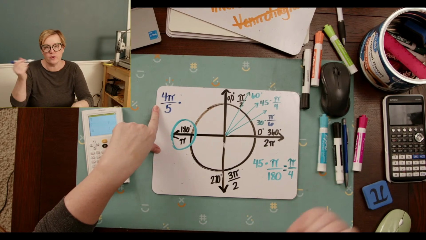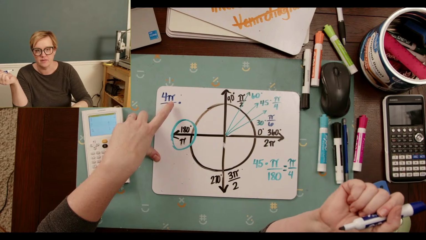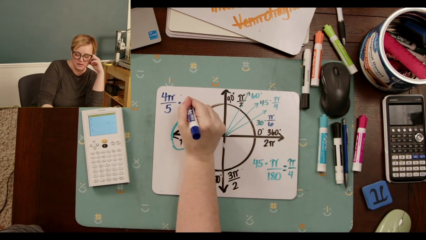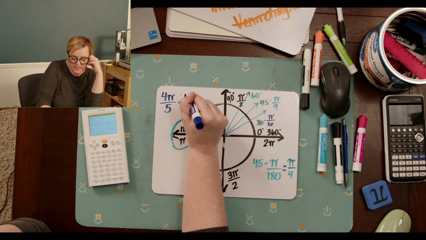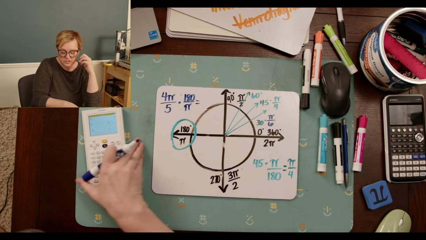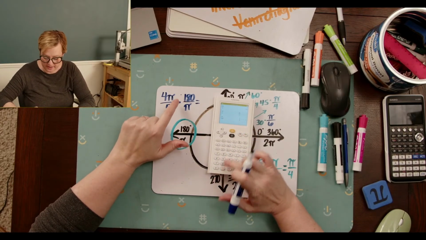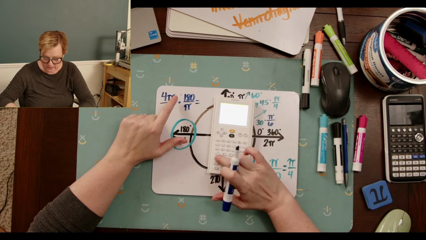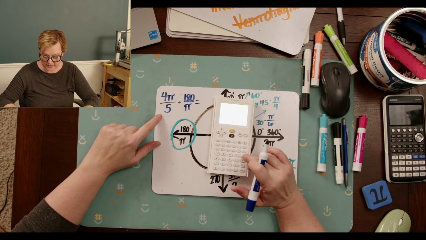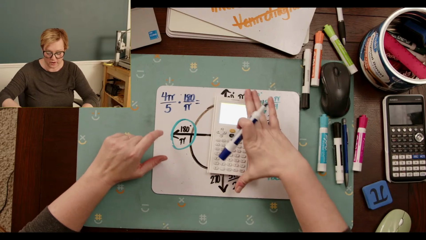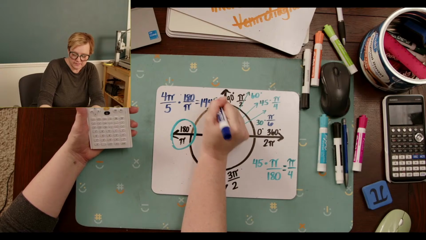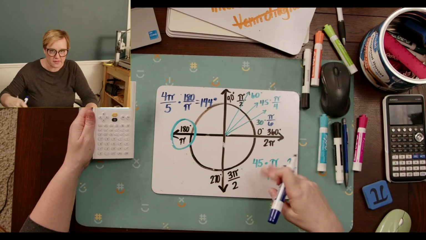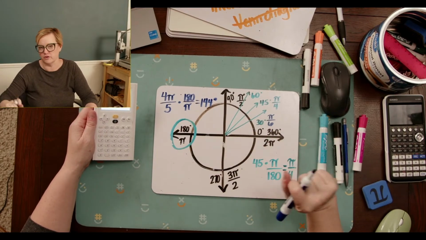So in this case, I want to go to degrees. I know degrees don't have pi in them, so pi is going to go on the bottom, so it cancels out. Pi over pi is just 1. And then what's going to go on the top is 180. So now I've got 180 times 4, which is 720. I'm going to divide that by 5, which is 144. So this is 144 degrees. Now, that's not on the unit circle, but you get it. You can still convert it, right?